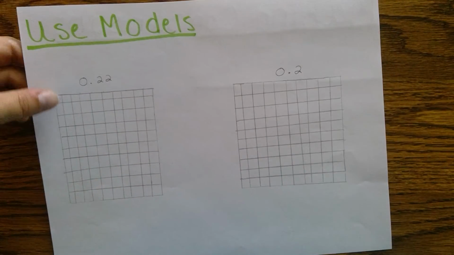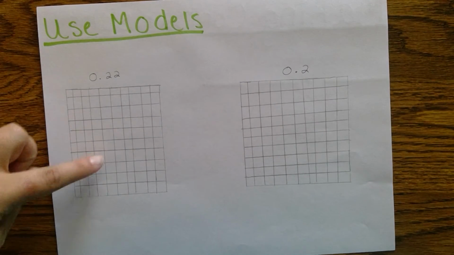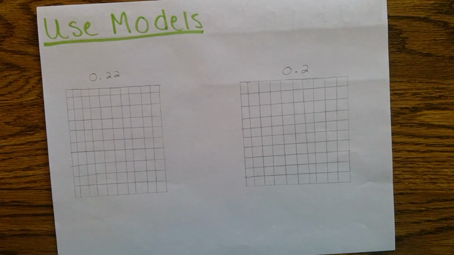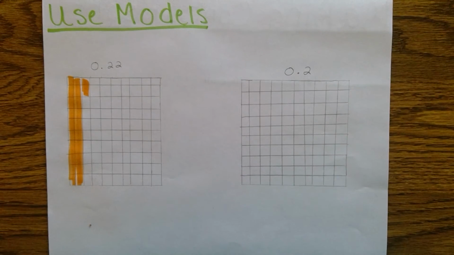So what I'm going to do is I'm going to shade 22 of these squares because there's 100 total. 100 will make one whole. So I will do that quickly. So there I have 22 hundredths filled.